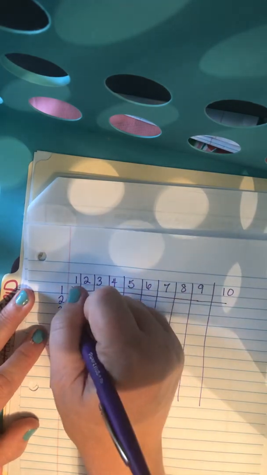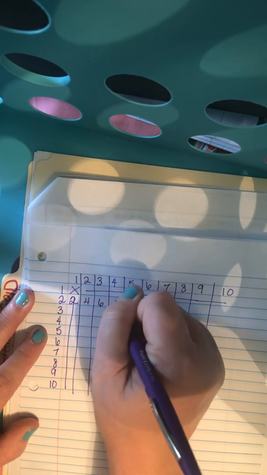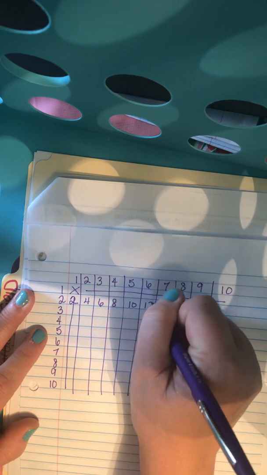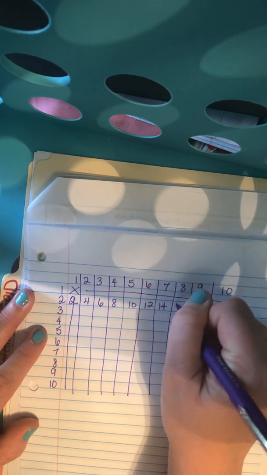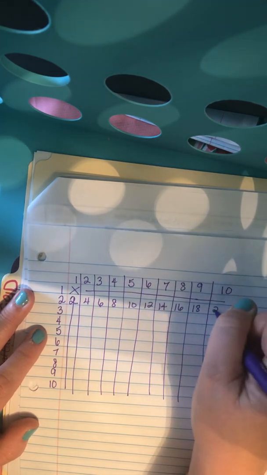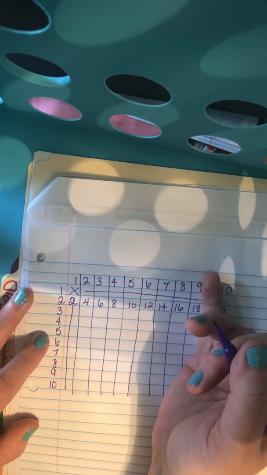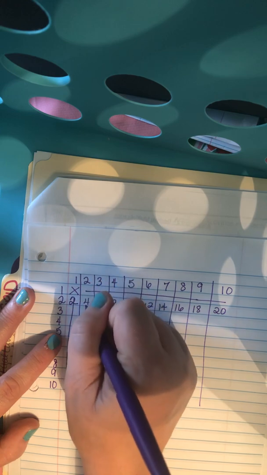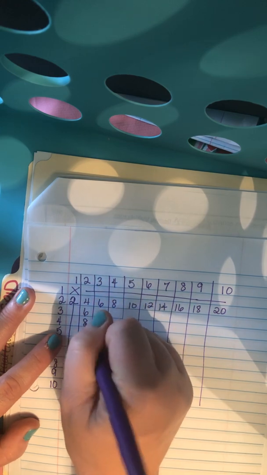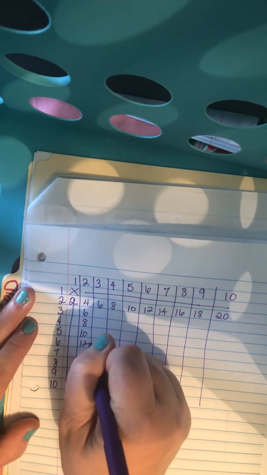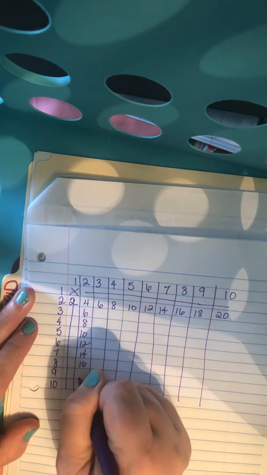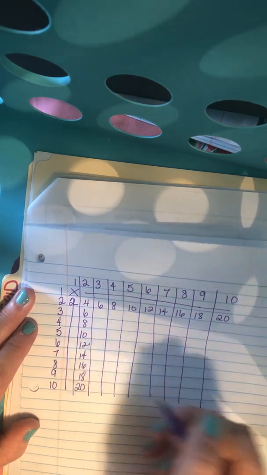We're gonna skip count 2, 4, 6, 8, 10, 12, 14, 16, 18, and 20. And we're going to go down as well.